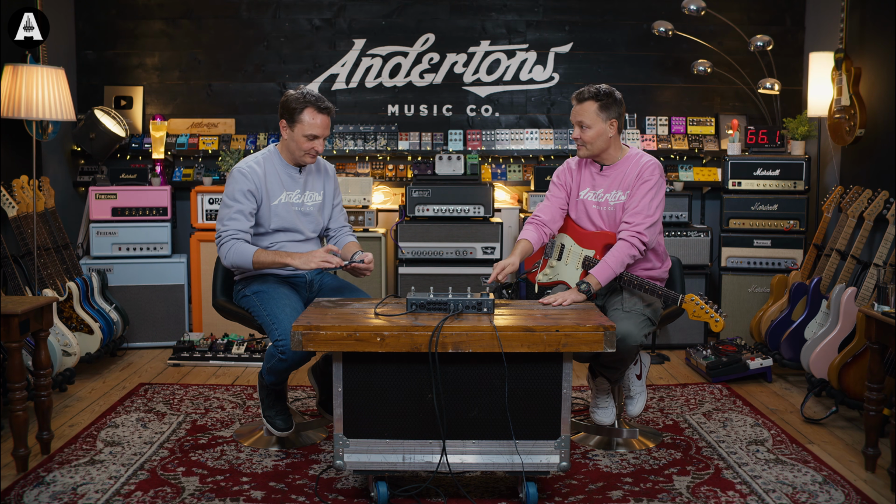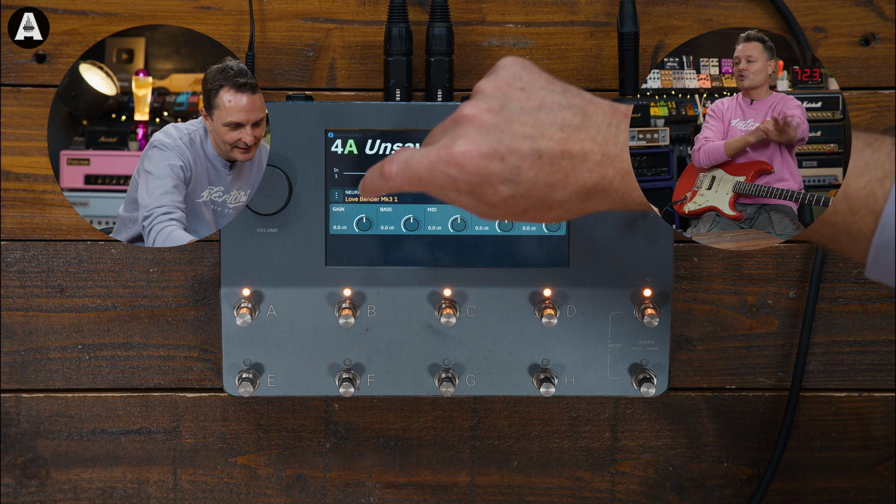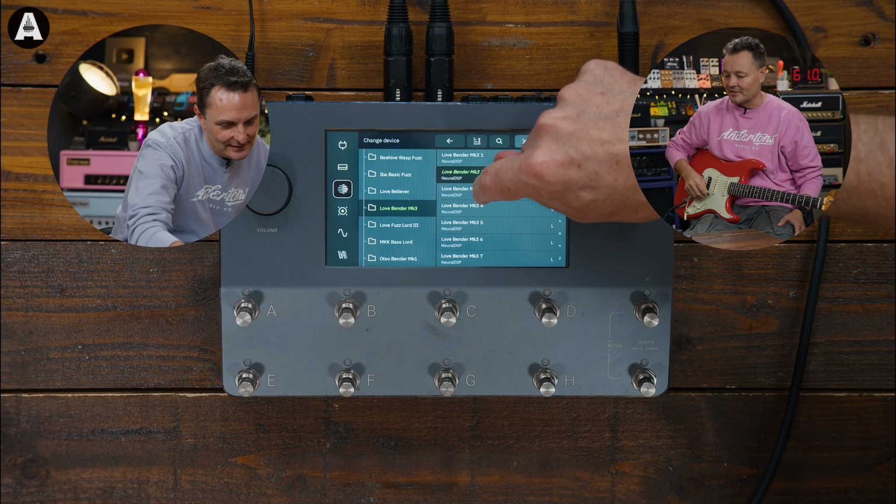So there's no change between that, and all respect to the guys from Neural because they've done an amazing job capturing that because it sounds great. Yeah. But I think that organicness that you have between a guitar, a fuzz pedal, and an amp must be super difficult to capture.